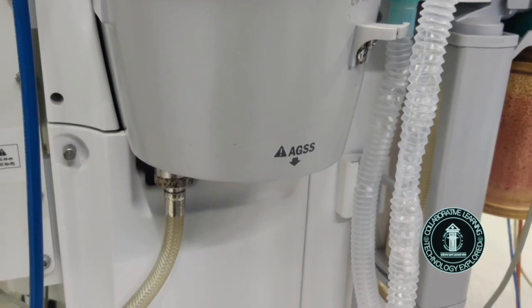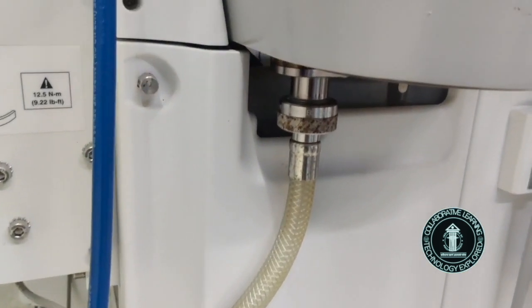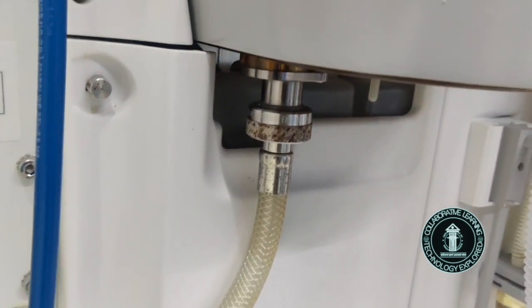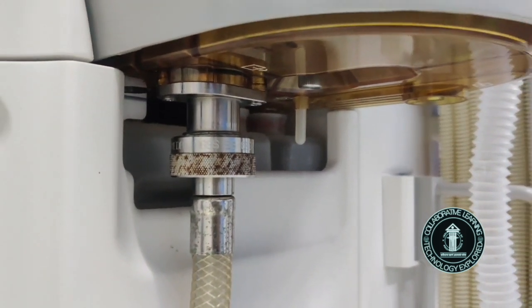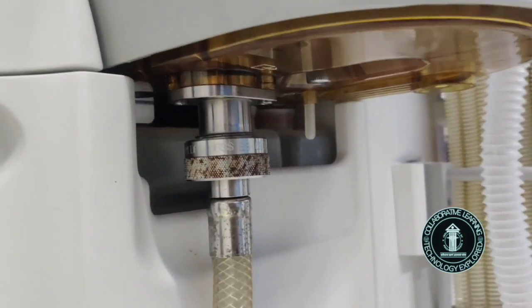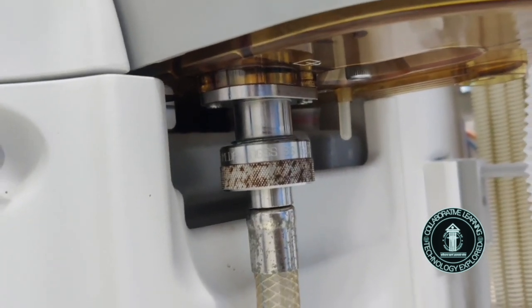So the collecting system is something which gathers the excess waste gas from either the APL valve or the exhaust port of a ventilator. And the transfer system is that corrugated tubing which carries these gases from the collecting system to the disposal system. And the disposal system is what we have explained right now. That's either active or passive.